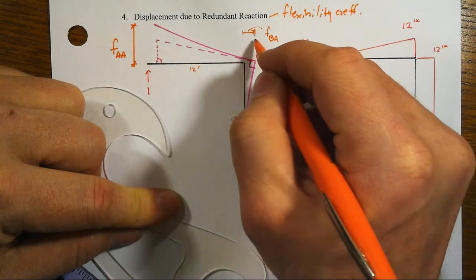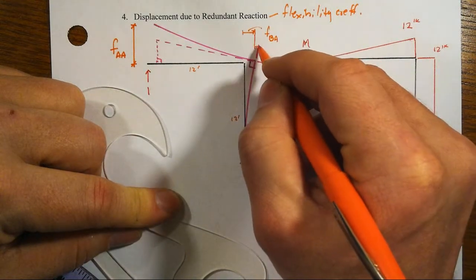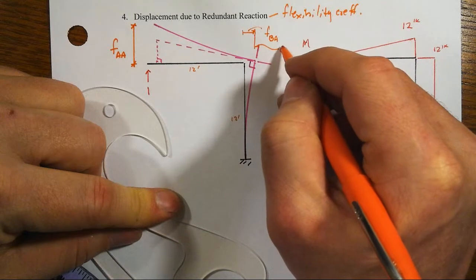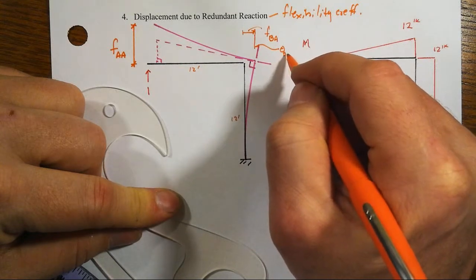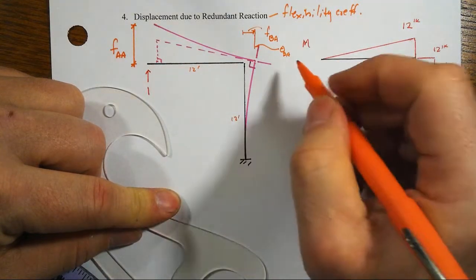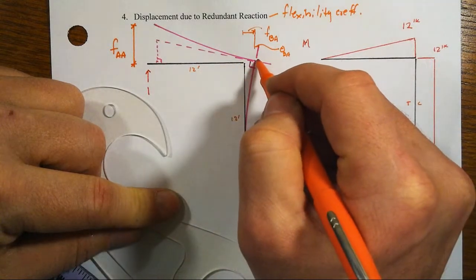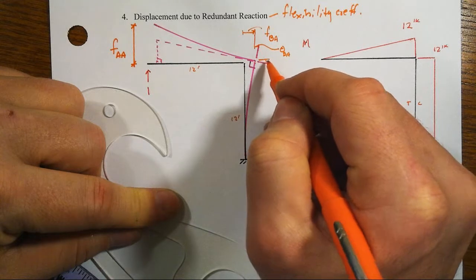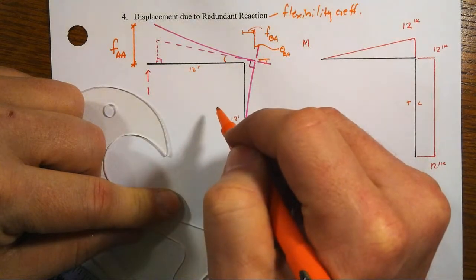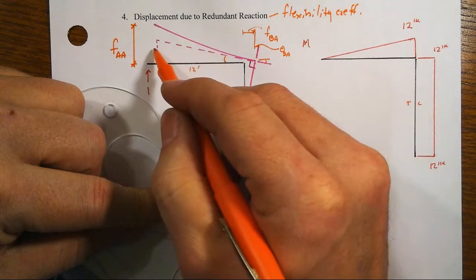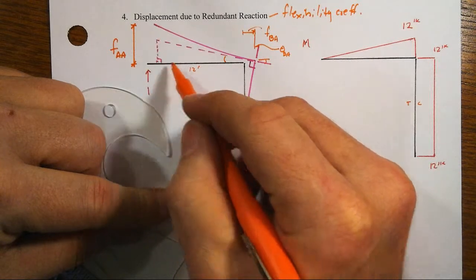Now we're going to have a rotation that happens here, that theta at B caused by the unit load at A. That's going to be important to know because you're going to get that same rotation here and the same rotation there, and that's what's going to allow us to get this portion in this right triangle.